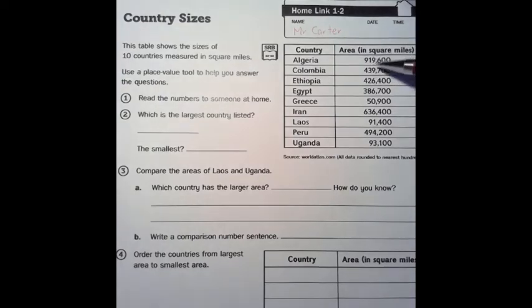For that, you want to compare all the numbers, and to compare numbers, you want to look at place value and figure out which number is the biggest. This table is nicely set up because all the numbers are lined up, so you can see the bigger numbers are numbers in the hundred thousands place, because we start with the ones, tens, hundreds, thousands, 10,000s, and then hundred thousands place. So I'm going to be looking at all the numbers in the 10,000s place and then comparing them. I'm not going to look at Greece, for example, because that only has 50,000. I'm not going to look at Laos or Uganda either.